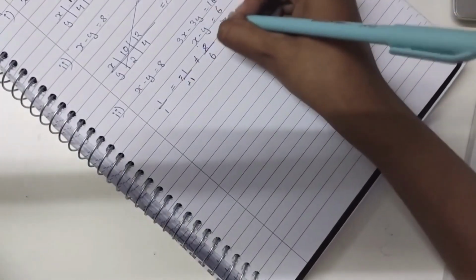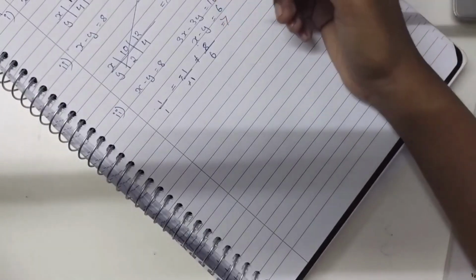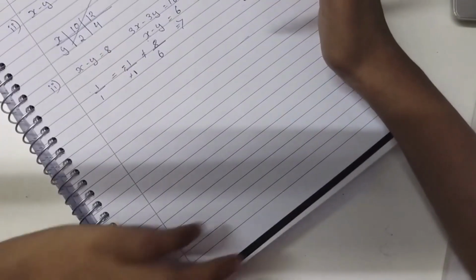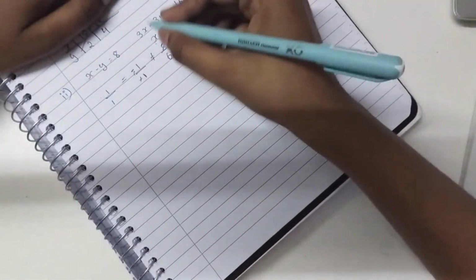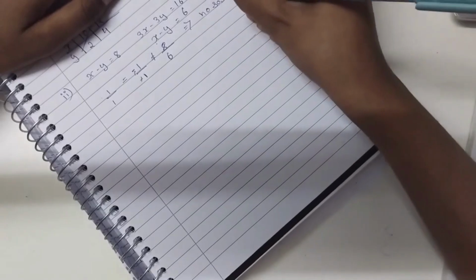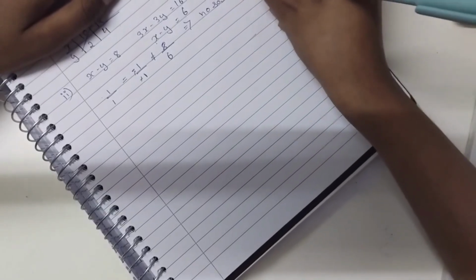So we can say that a1 by a2 is equal to b1 by b2, but not equal to c1 by c2. Hence, these pair of equations have no solution and is inconsistent.